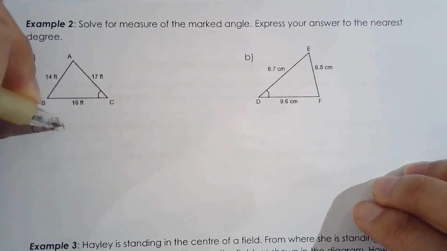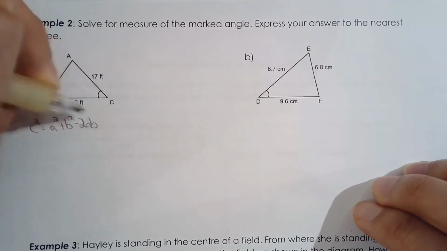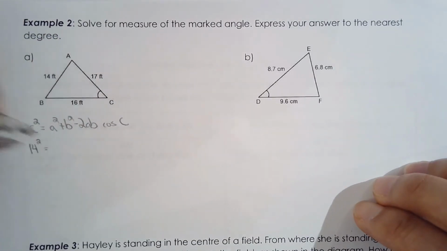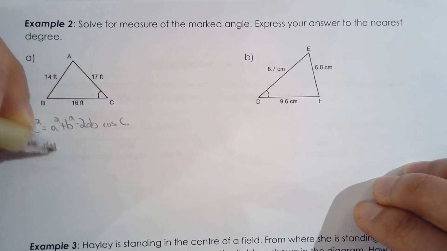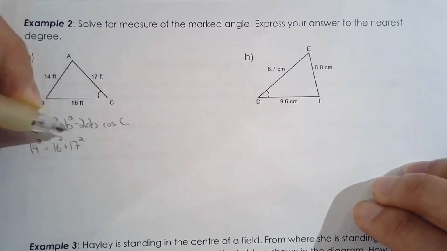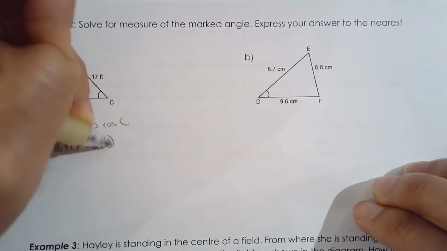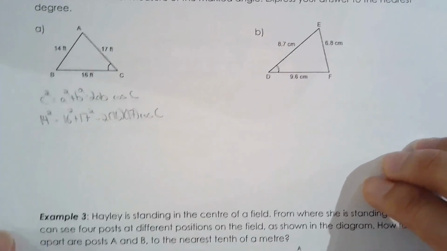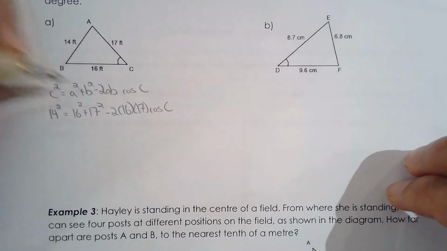C squared equals A squared plus B squared minus 2AB cosine of angle C. So you have 14 squared equals 16 squared plus 17 squared minus 2 times 16 times 17 cosine of angle C. Alright. So now rearrange here.